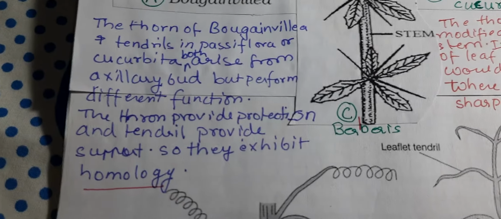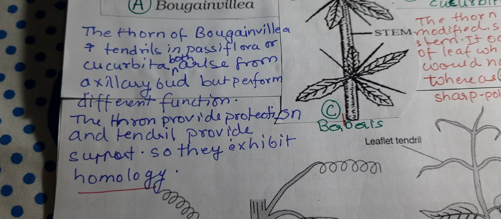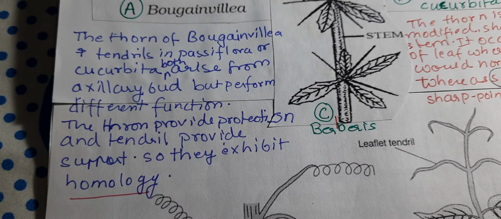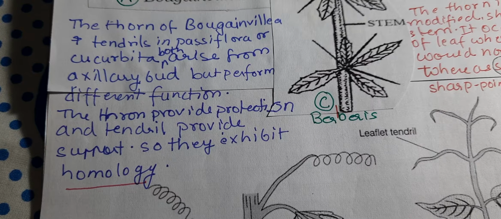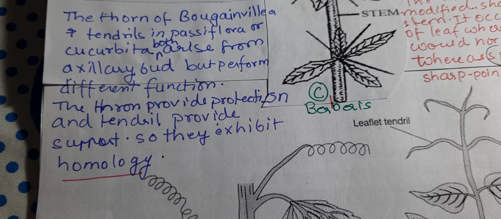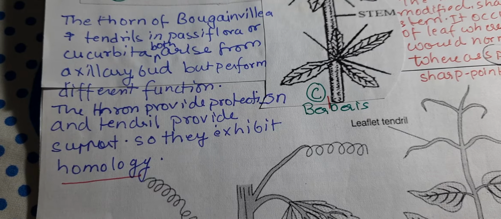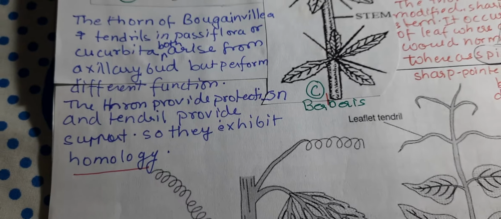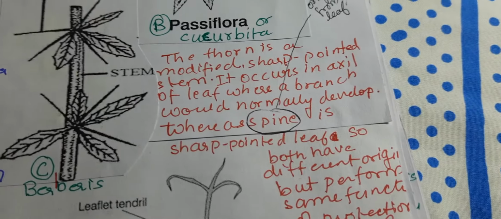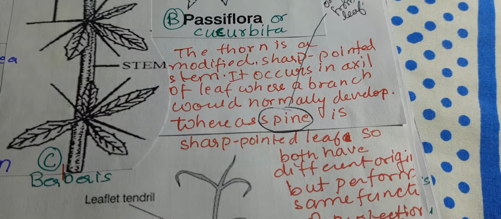The thorn of bougainvillea and tendril in Passiflora or Cucurbita both arise from the axillary bud but perform different functions. So the thorn provides the protection and tendril provides the support. So this is how they differ. So they exhibit homology. Whereas the thorn is the modified sharp pointed stem.